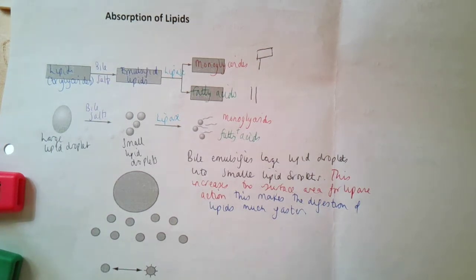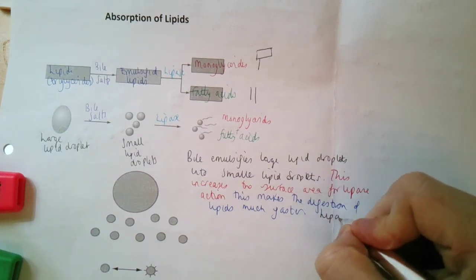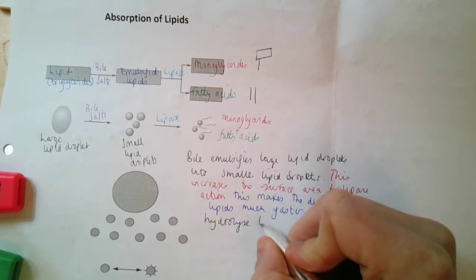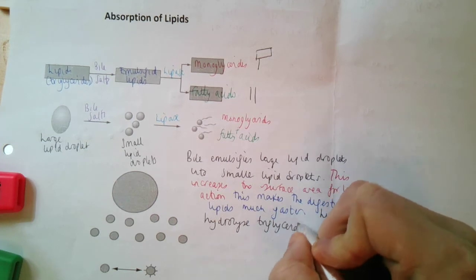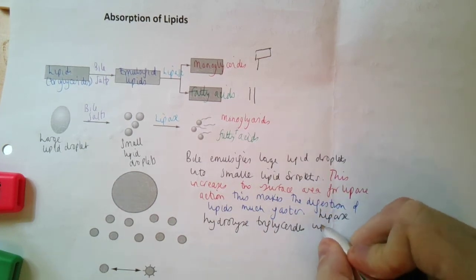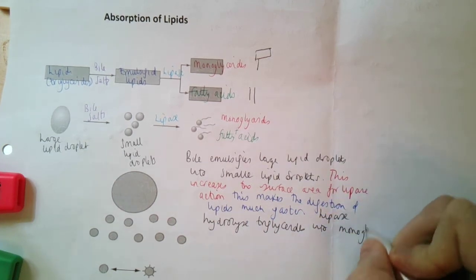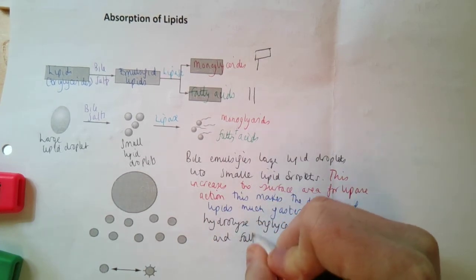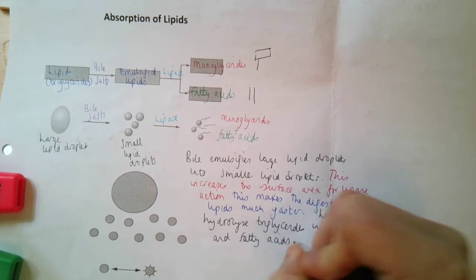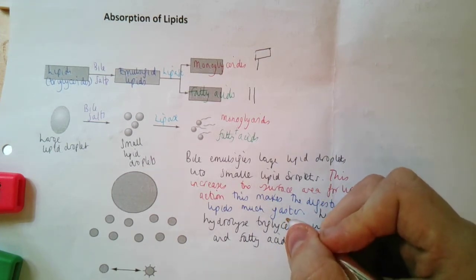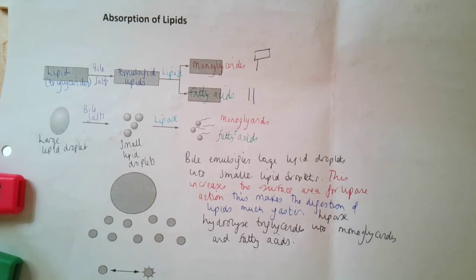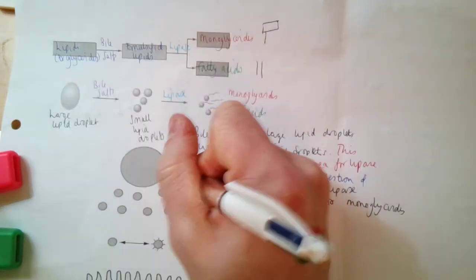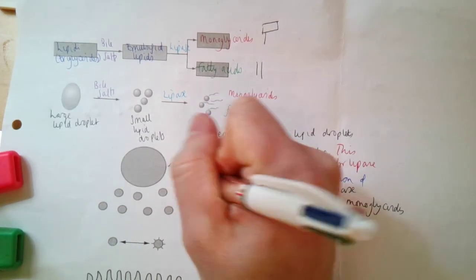So then what does lipase do? So lipase hydrolyzes triglycerides into monoglycerides and fatty acids. Okay, so that's where we are now. So you've got, that's the large into smaller, okay?